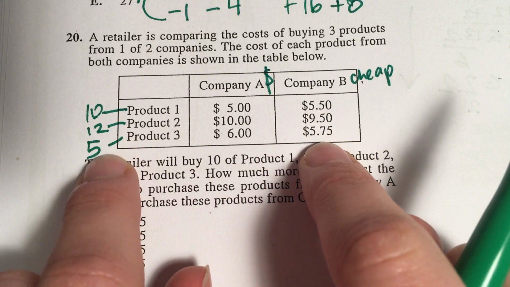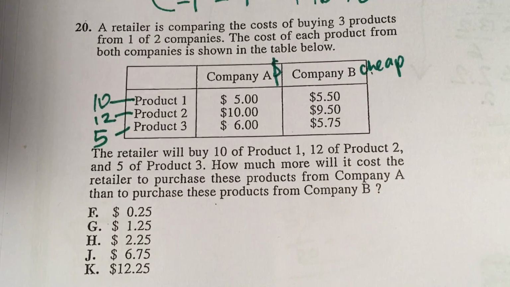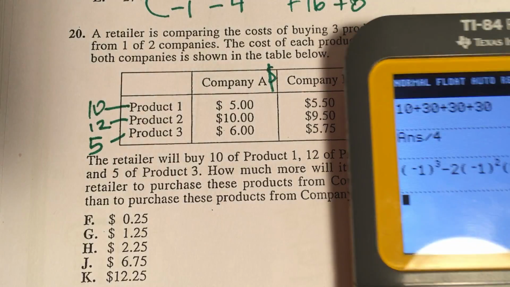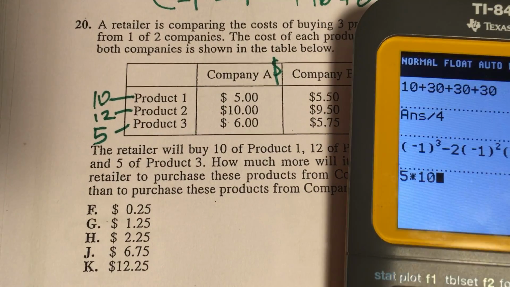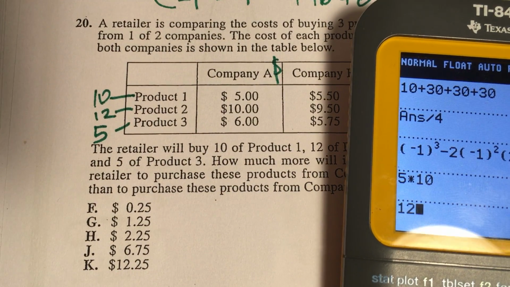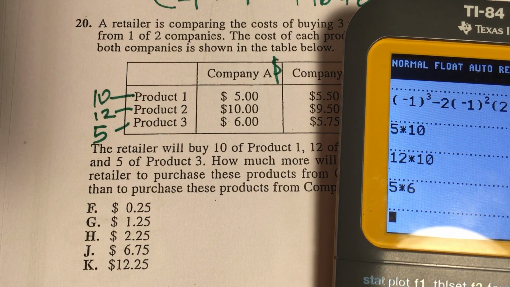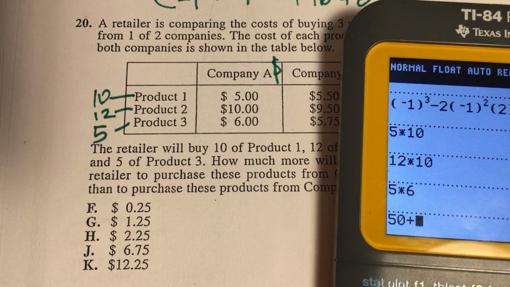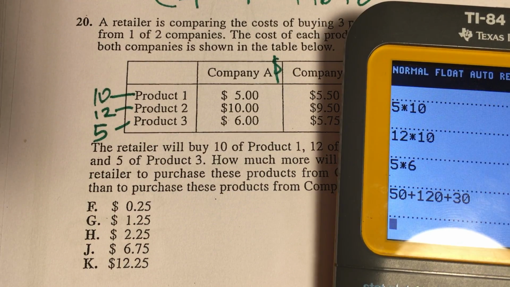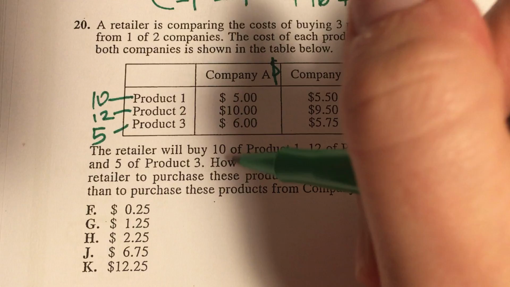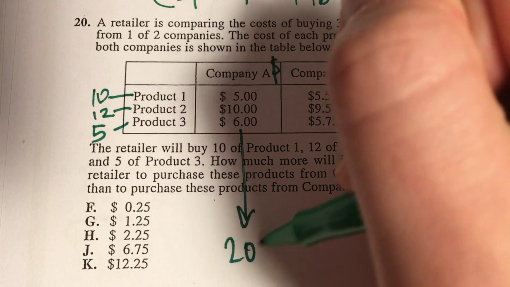I'm going to do the same thing over here, and then add them together. So on my calculator, 5 times 10 would be 50, 12 times 10 would be 120, and 6 times 5 would be 30. 50 plus 120 plus 30 would be 200. So company A costs 200.